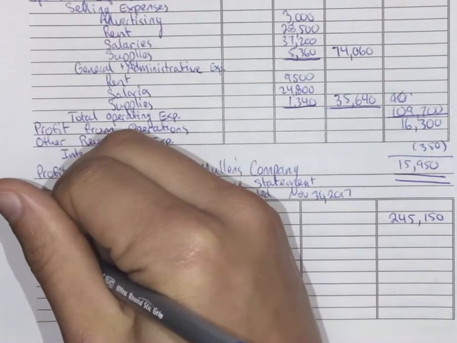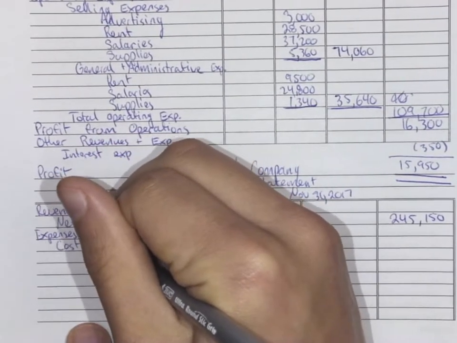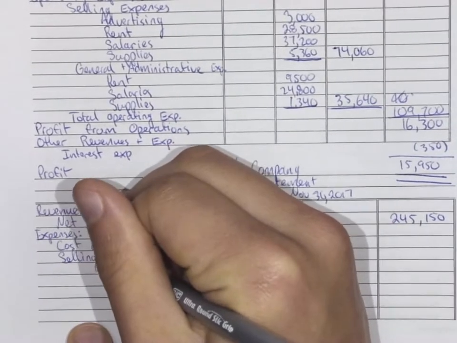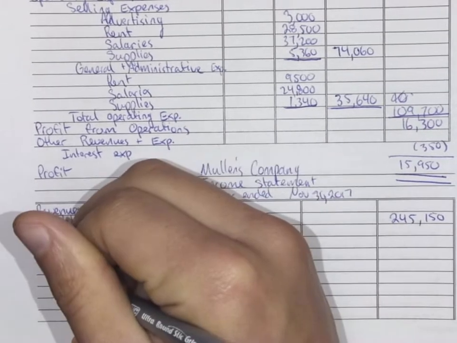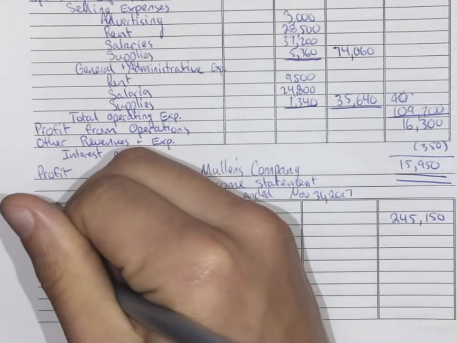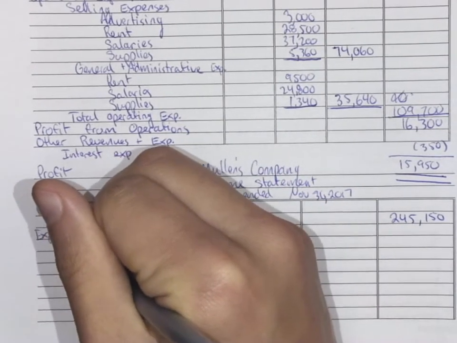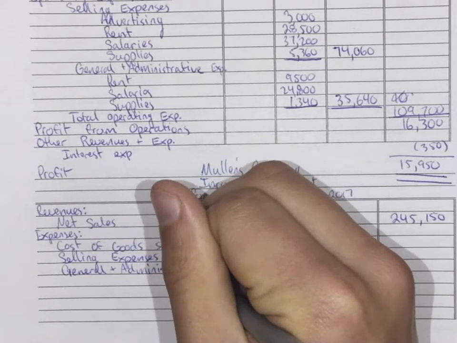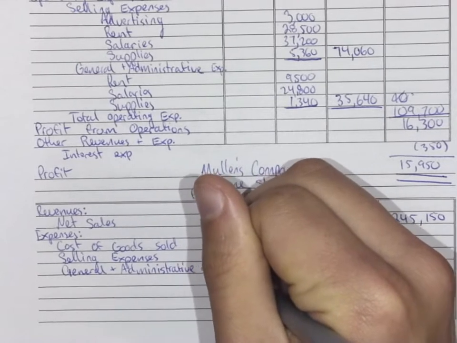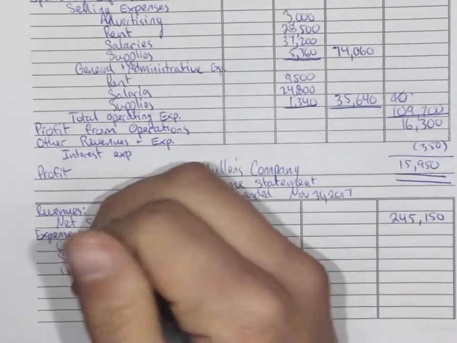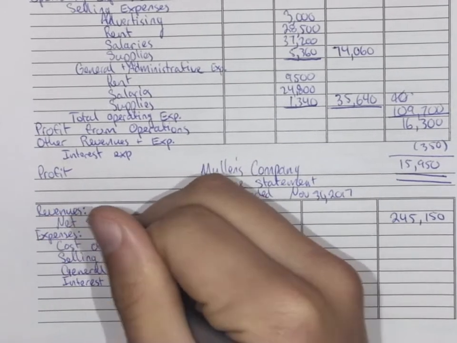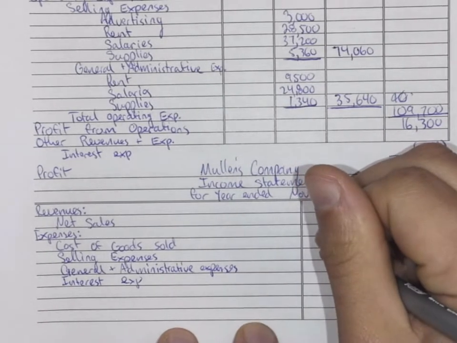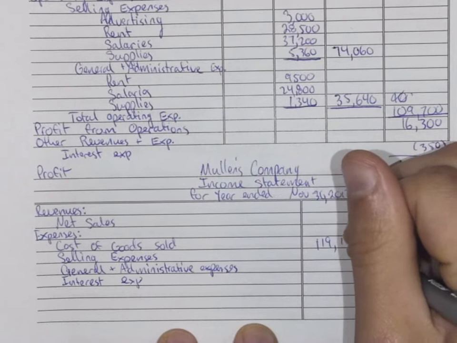We've got our cost of goods sold, selling expenses, our general and administrative expenses, and our interest expense. So cost of goods sold was $119,150.